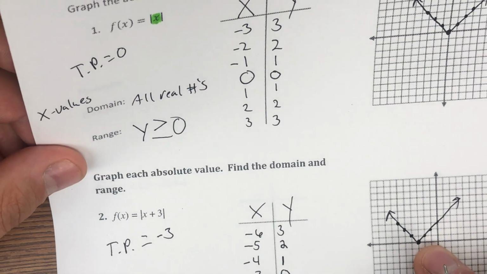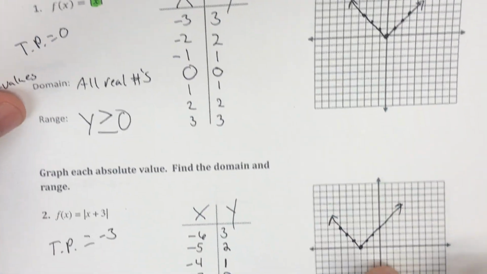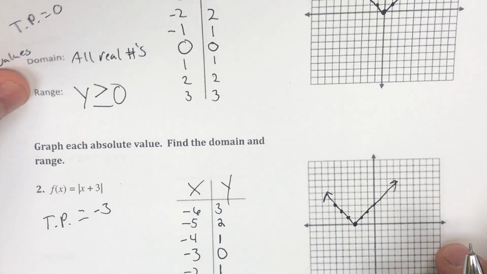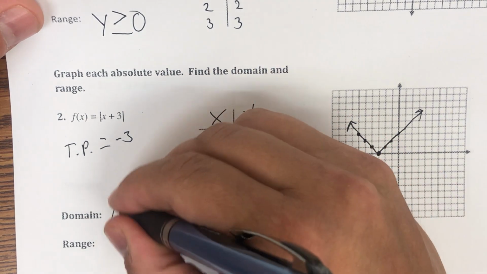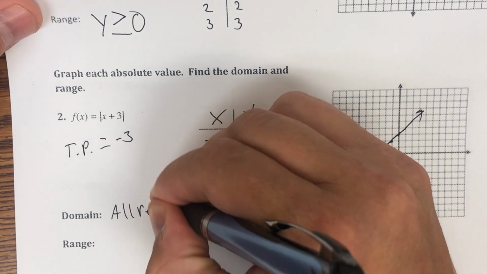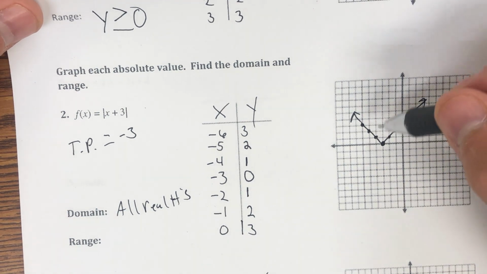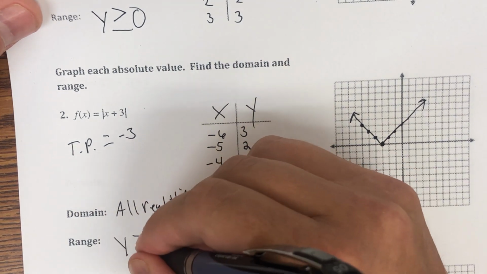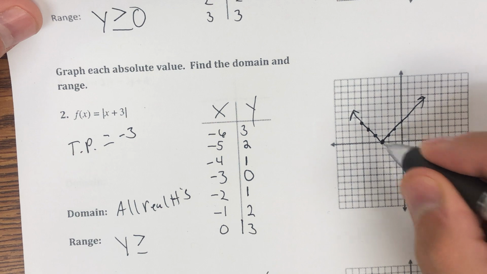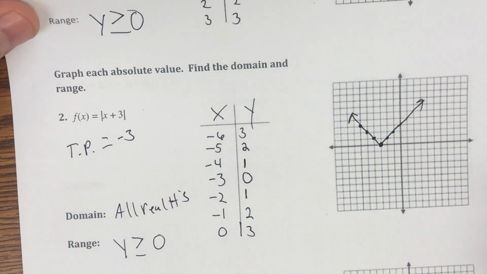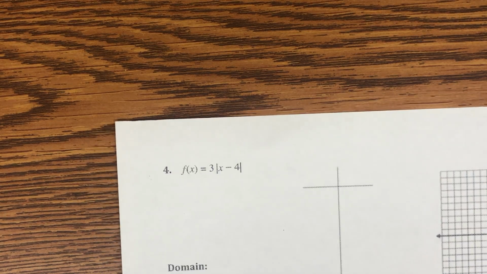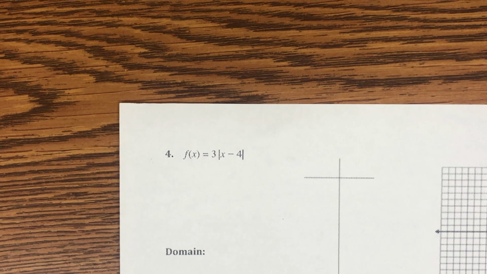I skipped this one on accident. Here we are. Left forever, right forever for number 2. The domain is all real numbers. And the range goes up forever, but not down. Y is greater than or equal to the smallest value of y, which is 0. All right. 2 to go.